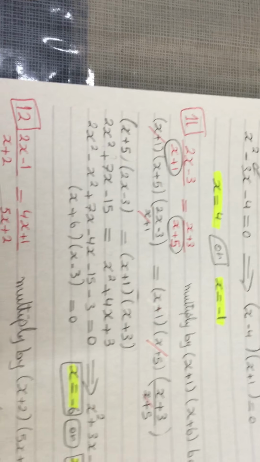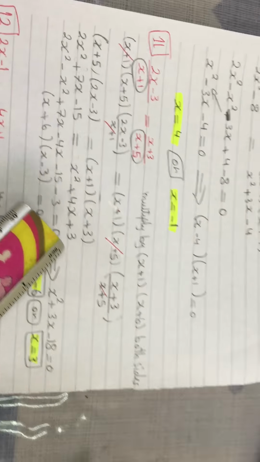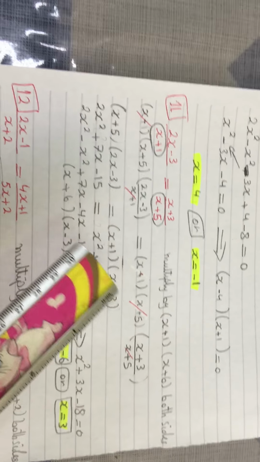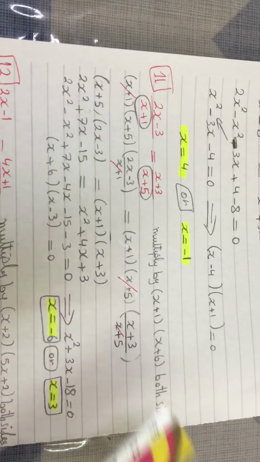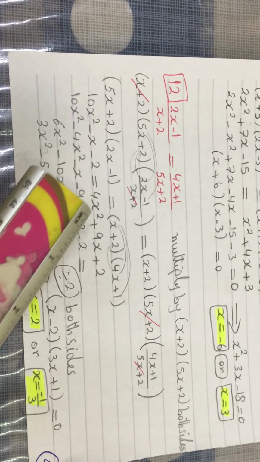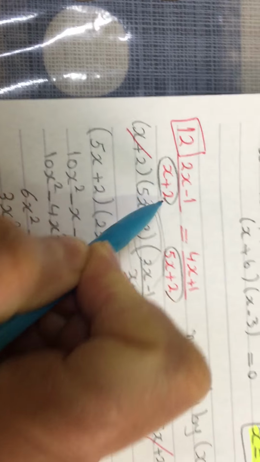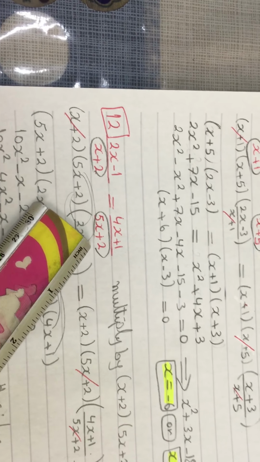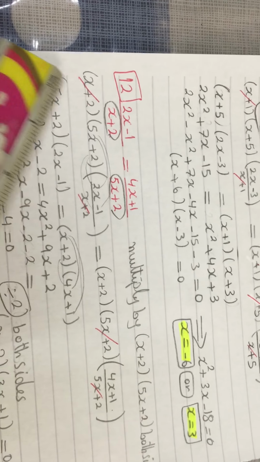You will find the same answer by any correct way you use to solve this equation. Okay, but today we use how we can clear the denominator containing x. The last problem in exercise 6, page 370, problem number 12. I have two fractions equal to each other. To solve the equation, what are the denominators? I want to clear them: x plus 2 and 5x plus 2. So I'll multiply both sides by x plus 2 times 5x plus 2.